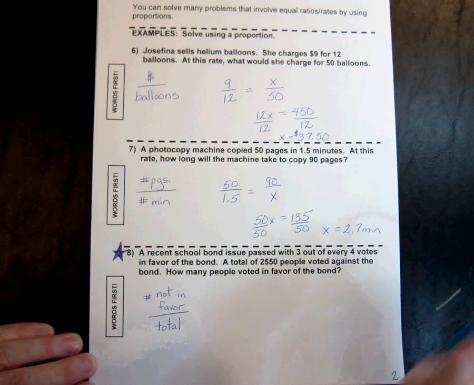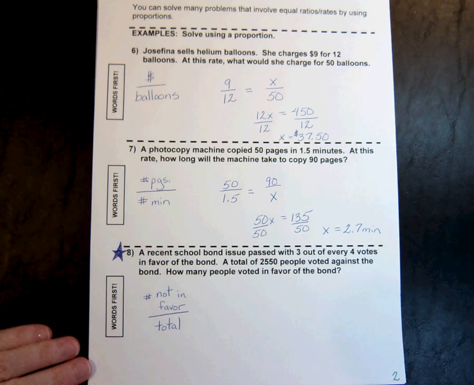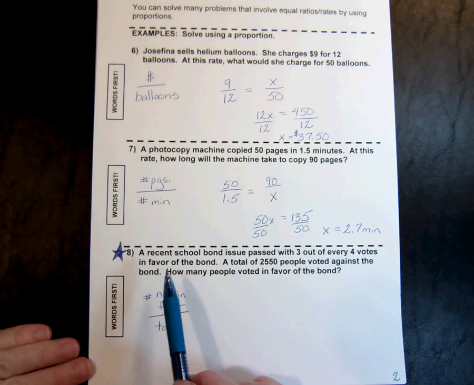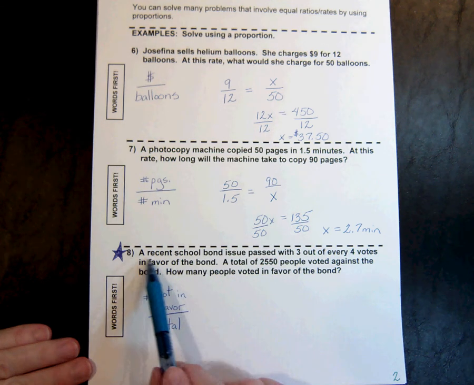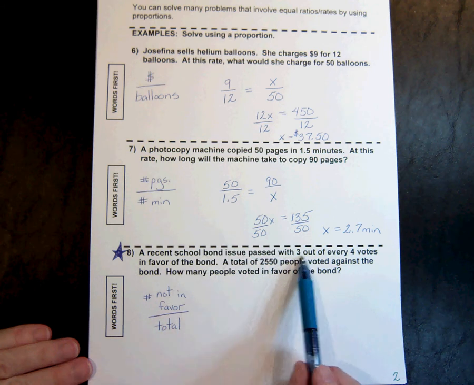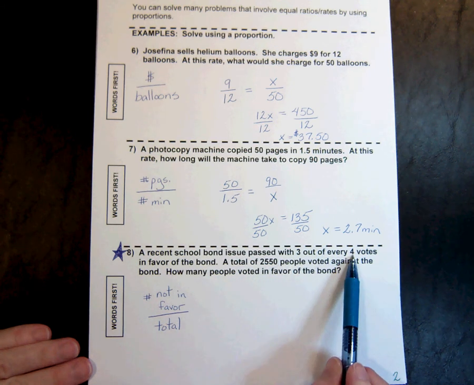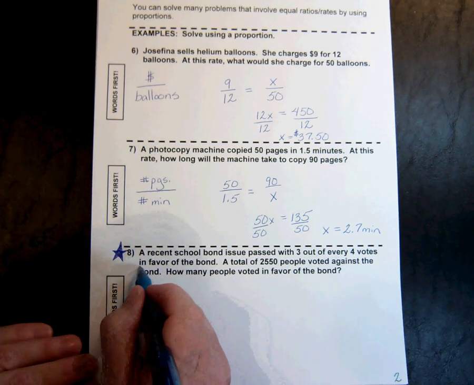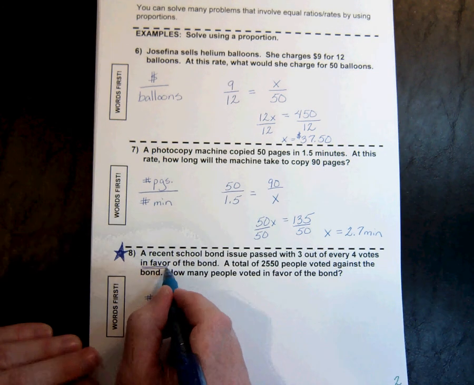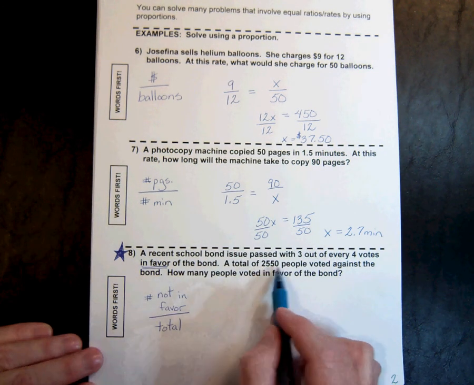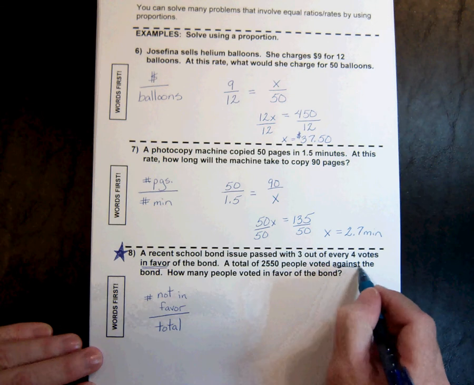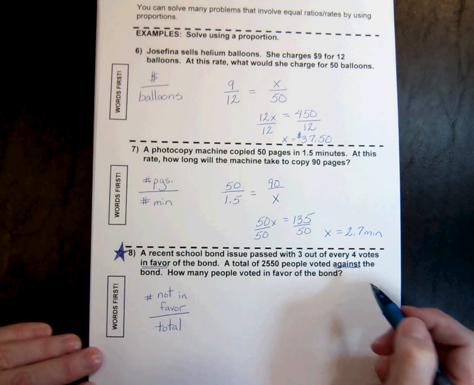Alright, I put a star on this one because it's a little bit challenging in the wording. You have to be careful. They're asking for two opposite things. A recent school bond issue passed with 3 out of every 4 votes in favor of the bond. So if that's how many are in favor, these are the number of people who voted against the bond. First we need to find the total.